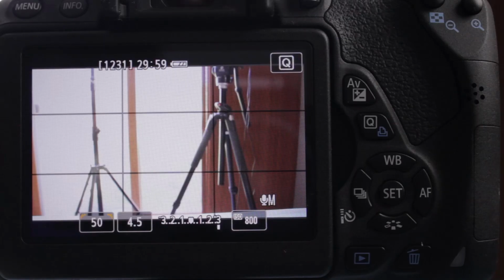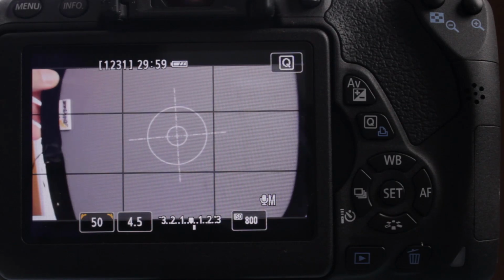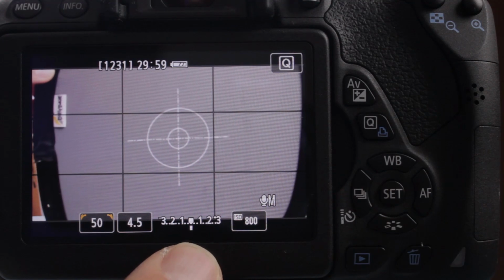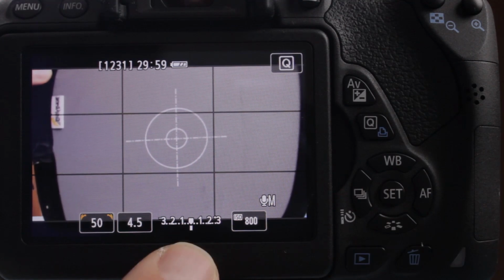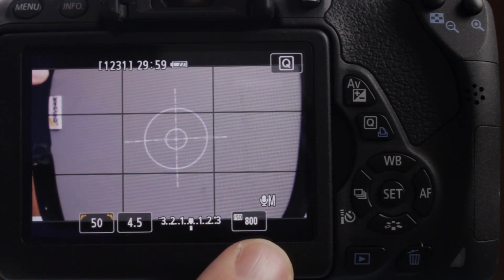Well, in this situation, let's say I didn't care about the background and I want to create a foreground object, let's say this 18% gray card. If I put it right in the frame, you will notice that now the tick mark appears and it's set right at the center, right in the middle, at a 50th of a second, f/4.5, and I'm using an ISO of 800 for the lighting that I have here. So that's just saying that I have a properly exposed image.